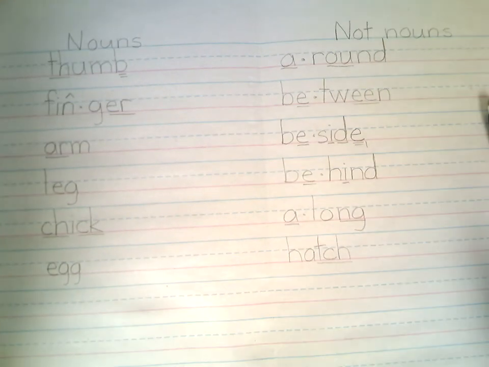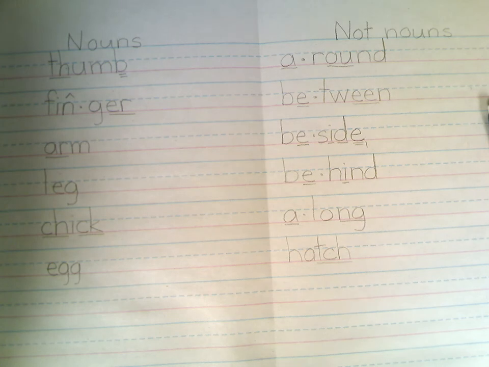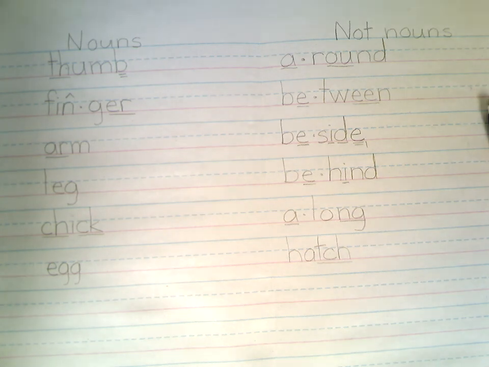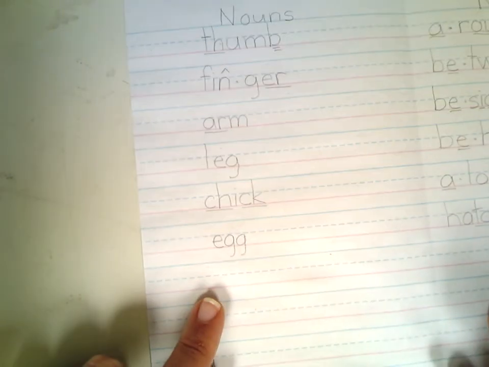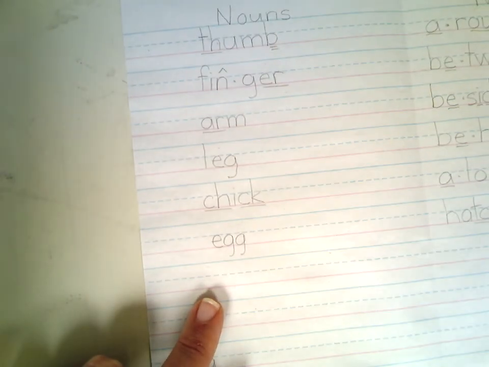All right, our last thing to do today is we're going to write a sentence. Our sentence uses the word head, which we reviewed yesterday. Let's go over head one more time. It's a noun. Which do we use in head, class?